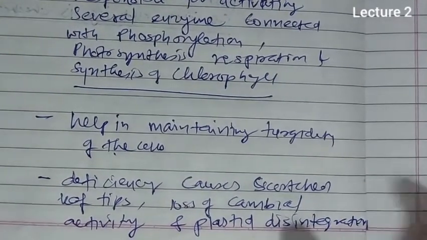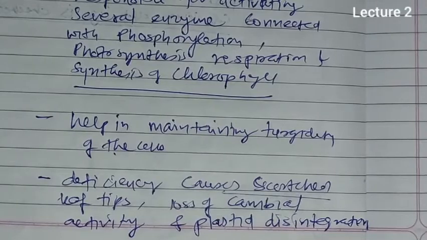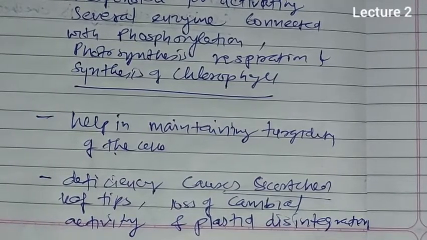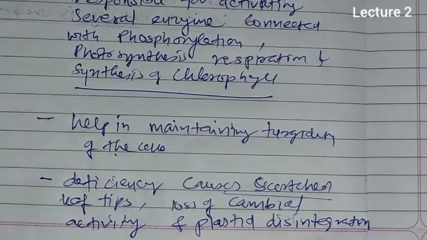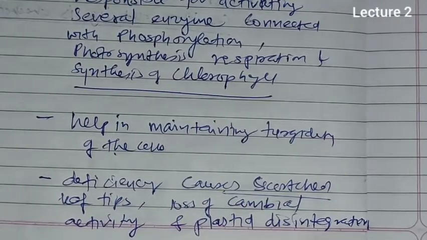So for all this, the deficiency role is important: there is loss of cambium activity when potassium is absent, and plastid disintegration also occurs.